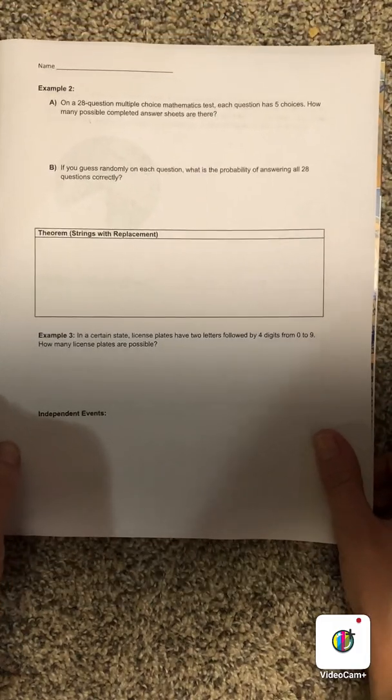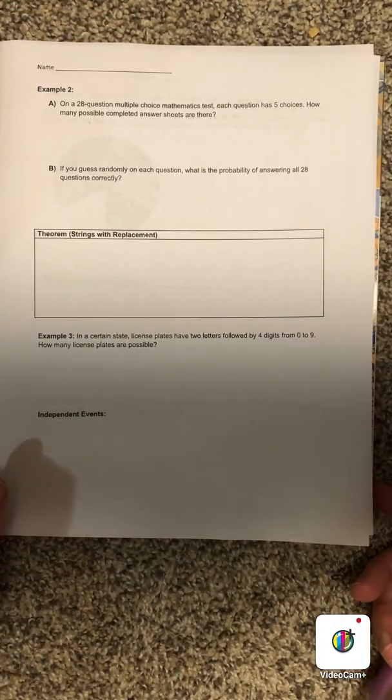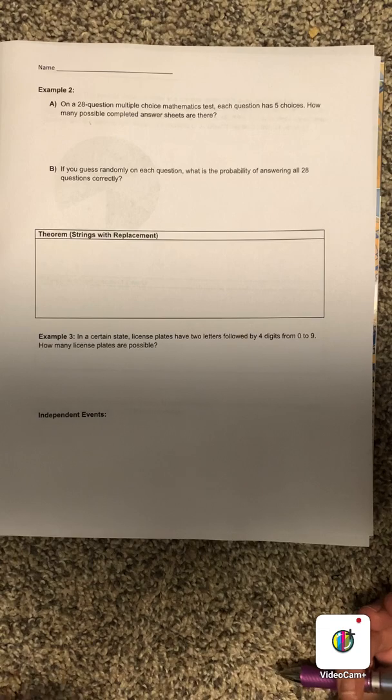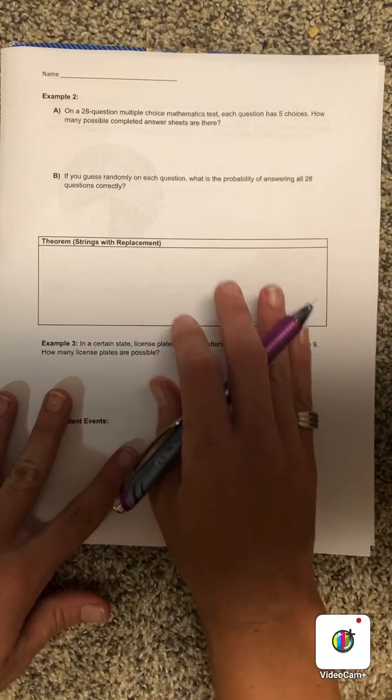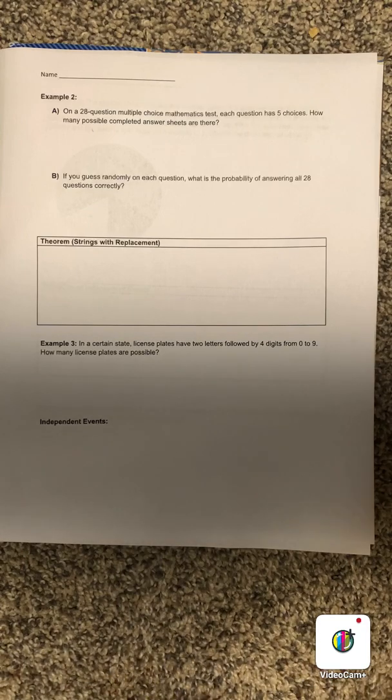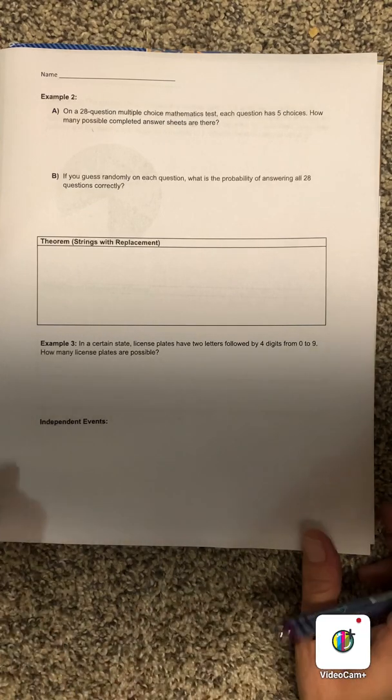Okay, example 2. On a 28-question multiple-choice mathematics test, each question has 5 choices. How many possible completed answer sheets are there? So if you think of this like, I'm going to go into this test and guess every question, what are the chances of me getting it right? So I'm just going to show you how we do this.